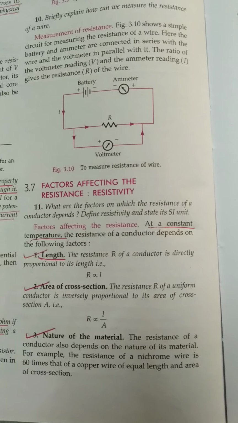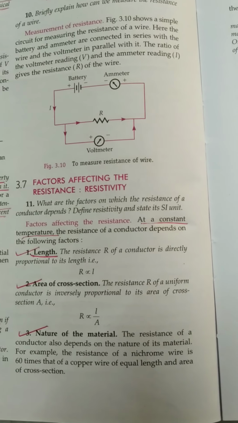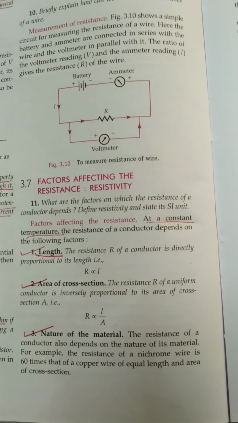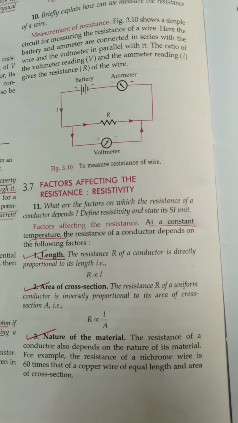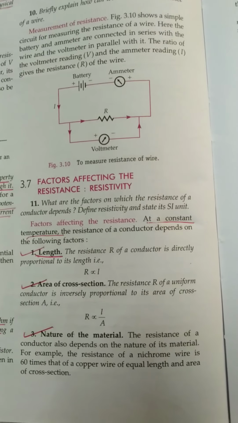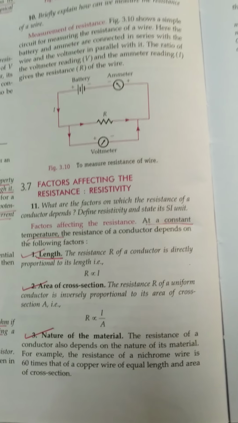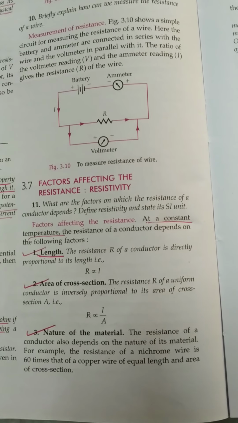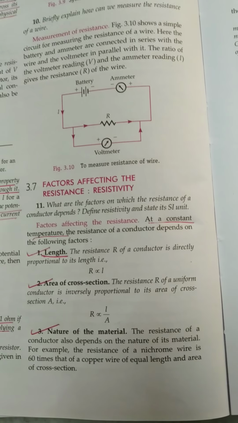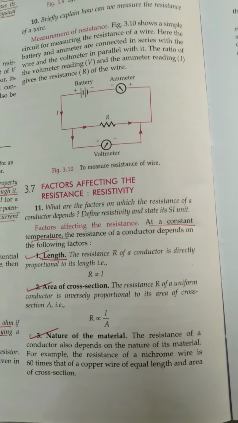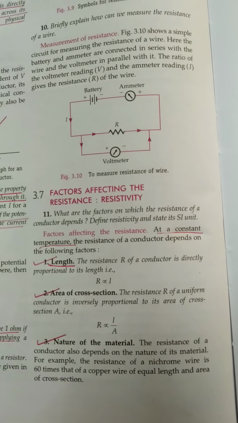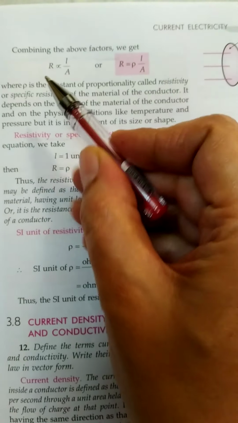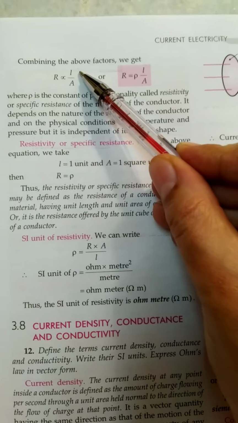Number three, nature of the material. Nature of material means suppose one material is copper wire, another is nichrome. Copper is a metal, it has low resistance. Nichrome is an alloy, it has high resistance. Means nature of the material. Wire is made up of which material? Third point, resistance depends upon nature of material. By combining all the factors, you will get R proportional to L upon A.